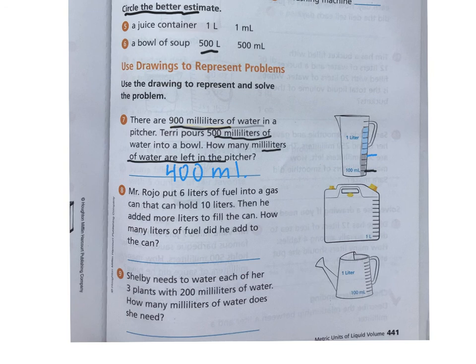So you have 2 more like that where you're going to get to color. Just read carefully. You can. Okay, let's just read the next one together. Mr. Rojo put 6 liters of fuel into a gas can that holds 10. So we know that this whole gas can holds 10. But he's putting 6 liters in. So this is 1 liter. You're going to need to color up to 6.